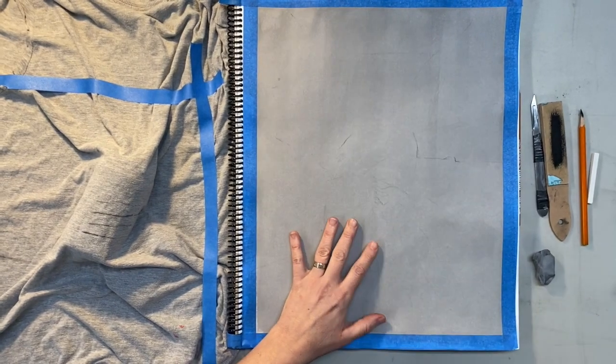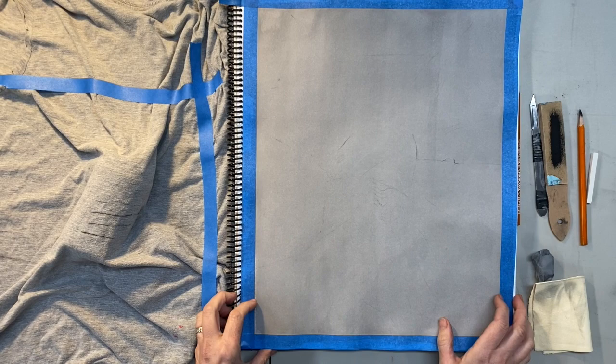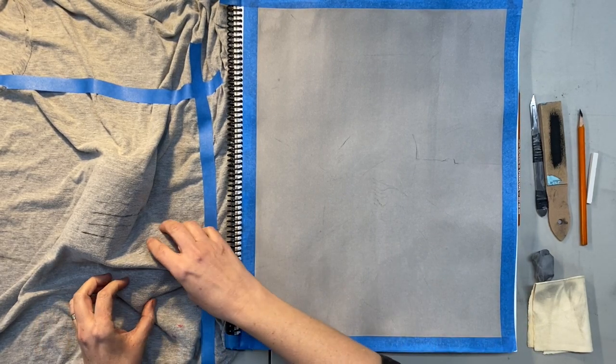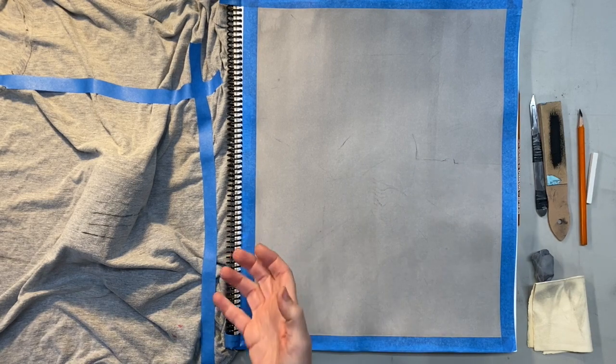This is just a chamois, wipes it right down. All right, so I'm ready to start drawing my setup. It's a pretty abstract setup, and it can be really hard to figure out where to start.